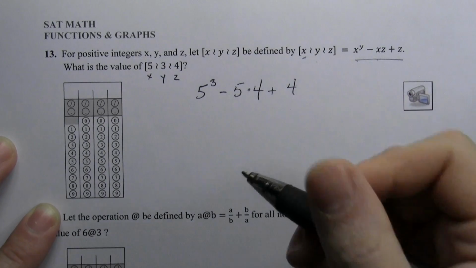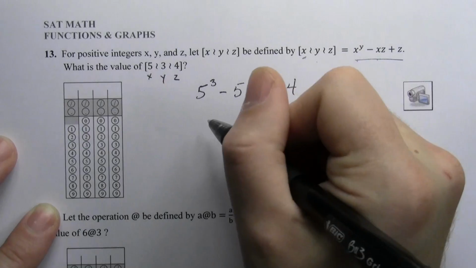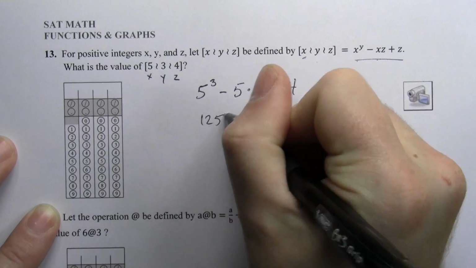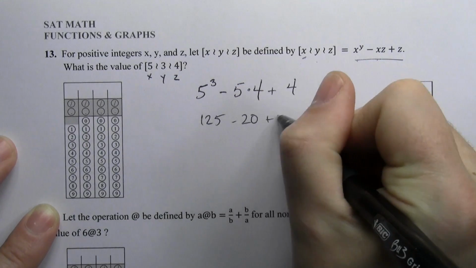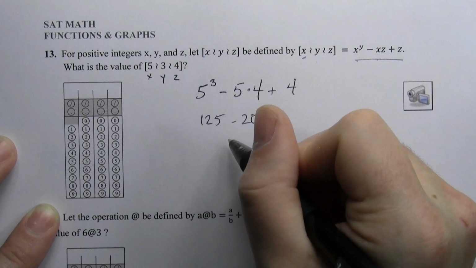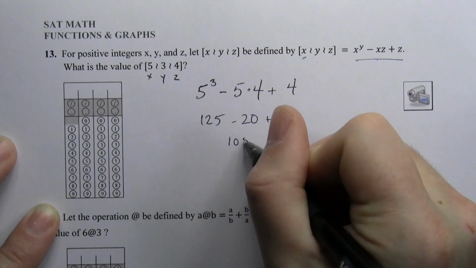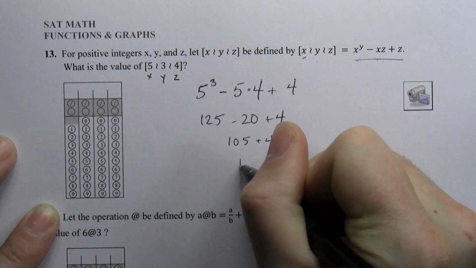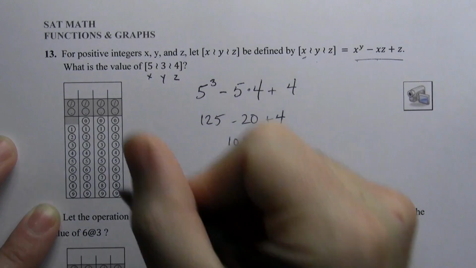And that's it. Okay, so then it's simple algebra at this point. 5 cubed is 125, minus 20, plus 4. So that is 105 plus 4, which is 109. That's it.